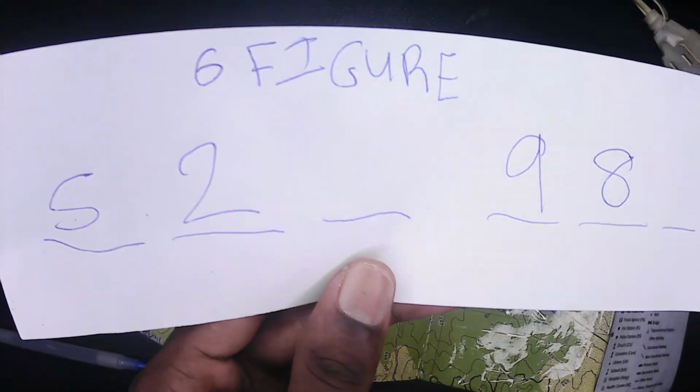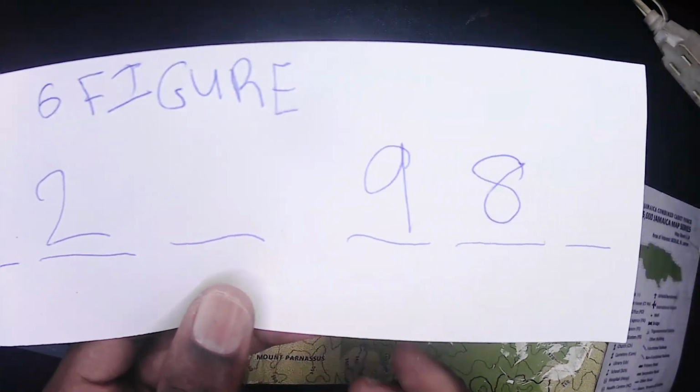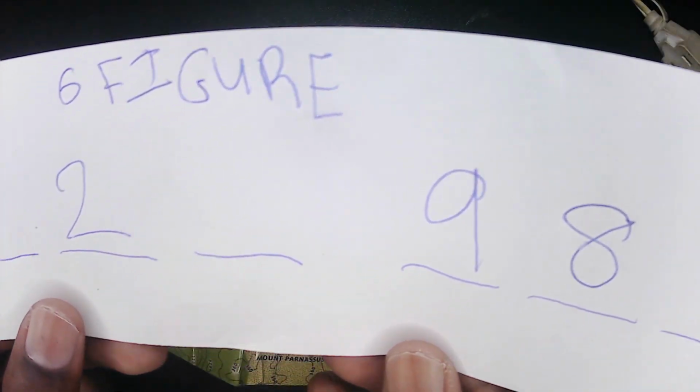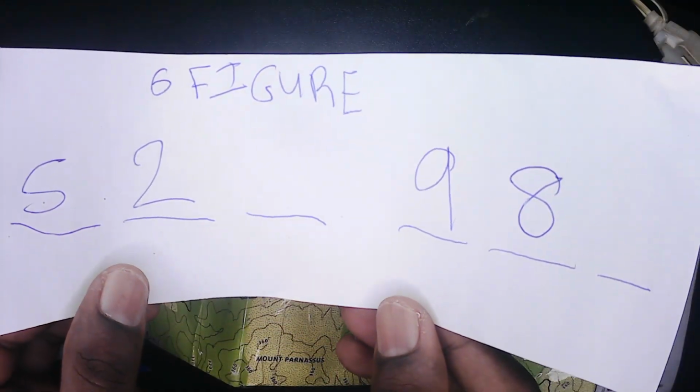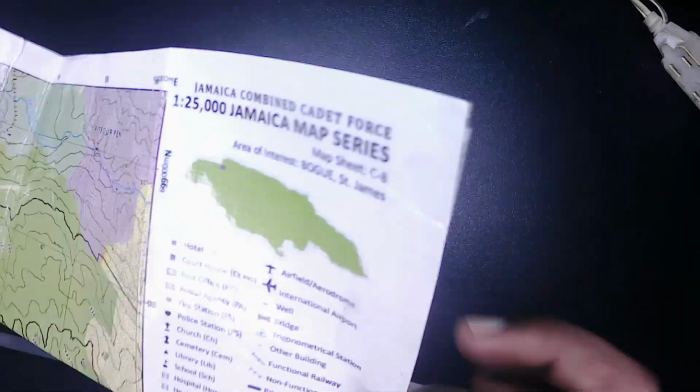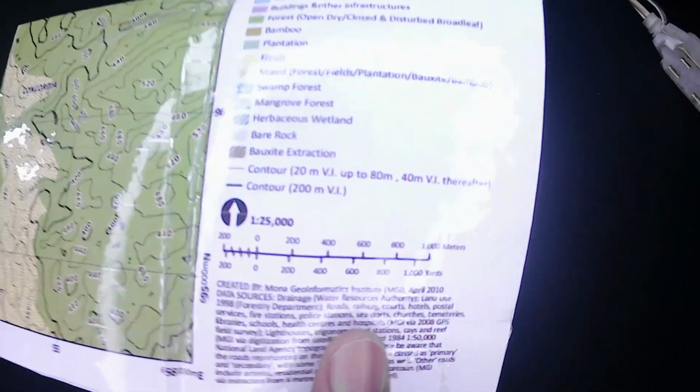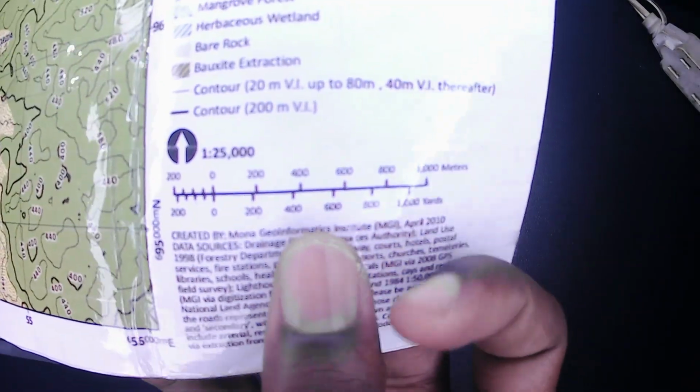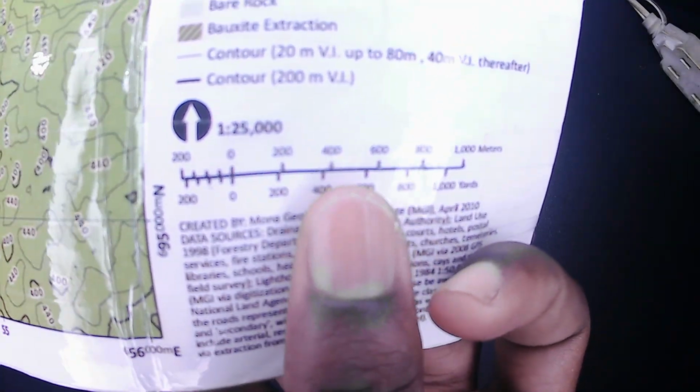So we've already determined the four-figure grid reference. Now we need two additional figures to determine the six-figure. How are we going to do that? What is going to aid in our finding these final two figures will be this scale here, known as the bar scale.